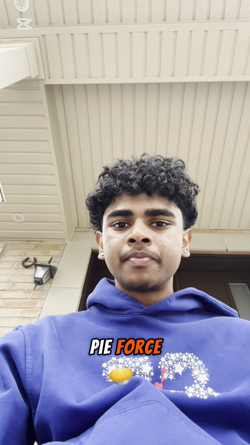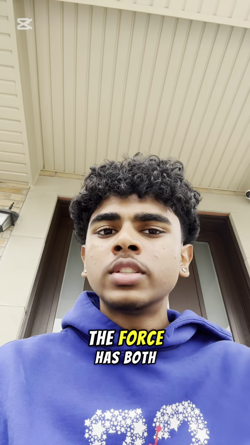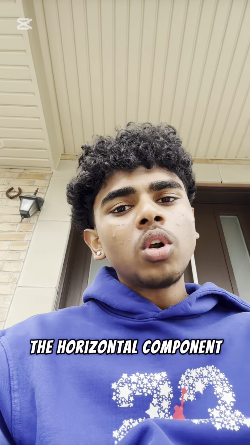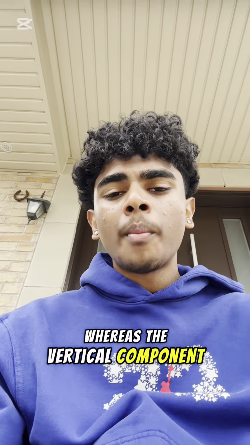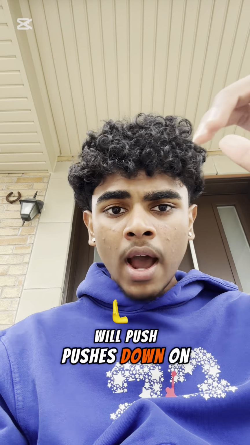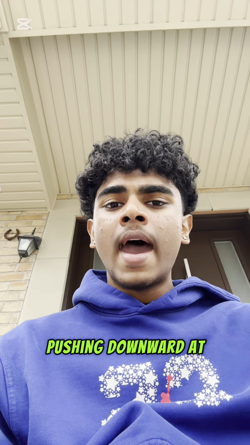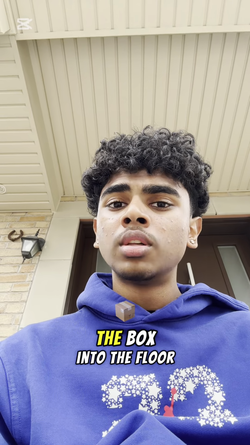than the applied force. However, if you push the box at an angle, the force has both a vertical and horizontal component. The horizontal component will push the box forward, whereas the vertical component will push down on the box. Assuming that you're pushing downward at an angle, the vertical component pushes the box into the floor.